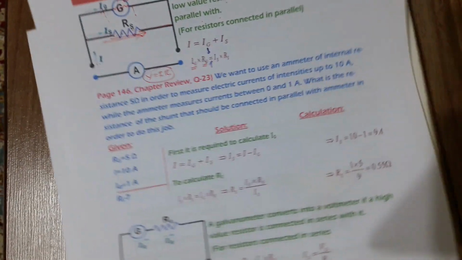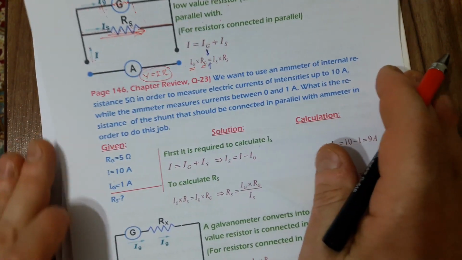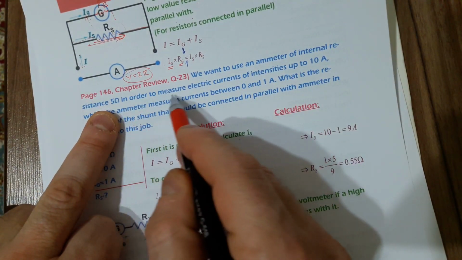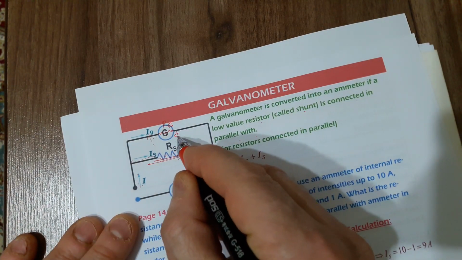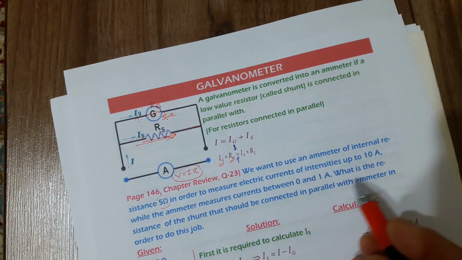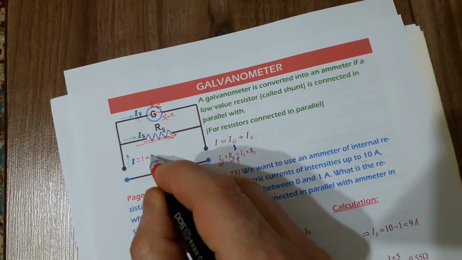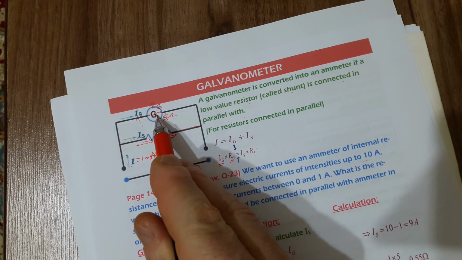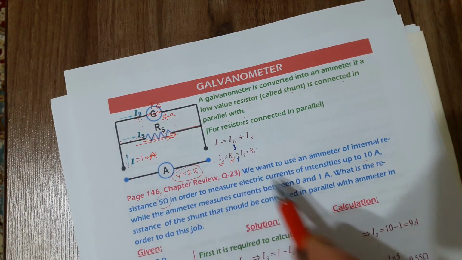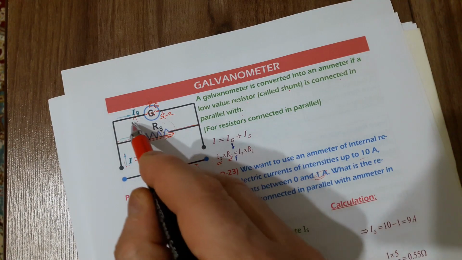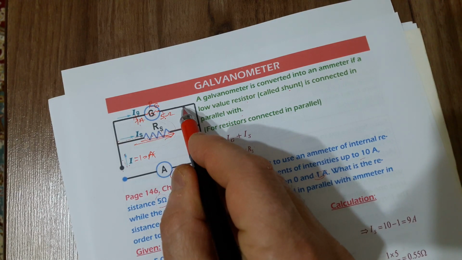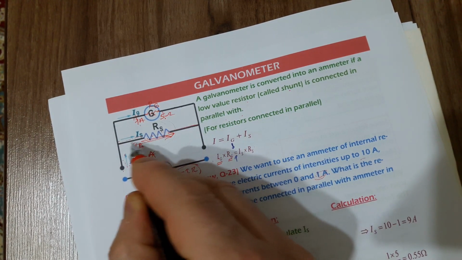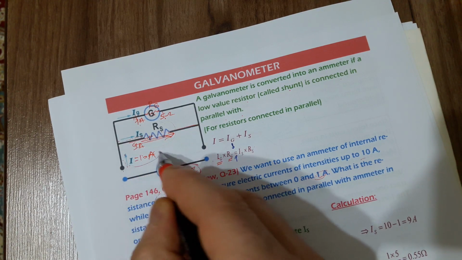Now let's do one other question. It says, we want to use a galvanometer of internal resistance 5 ohm in order to measure an electric current of intensity up to 10 ampere. So 5 ohm is the resistance of the galvanometer coil. We are going to measure a current of 10 ampere, but this current is so big that if you use it directly, you are going to burn the coil. For that reason, you are going to pass a maximum of 1 ampere through this galvanometer. If 10 is coming and 1 goes through the galvanometer, then 9 ampere must pass through the shunt, because 9 plus 1 must be equal to 10.